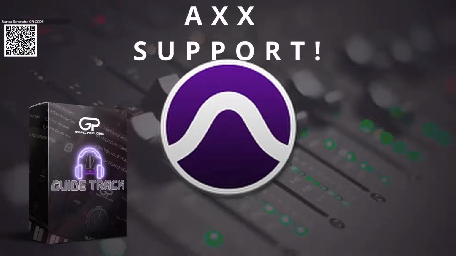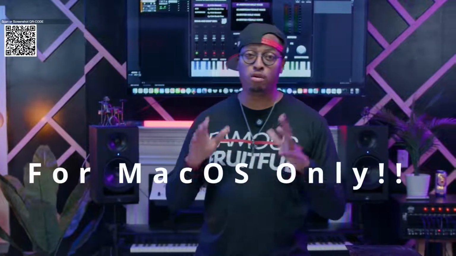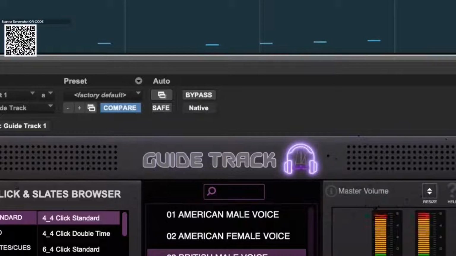Yo, so we just released AAX support for guide track for Mac users only. So if you've already bought it, you can go on the website, re-download the installer, rerun it, and you'll have AAX and be able to use this. Back to the top. 2, 1, 2, 3, 4. all inside of Pro Tools.